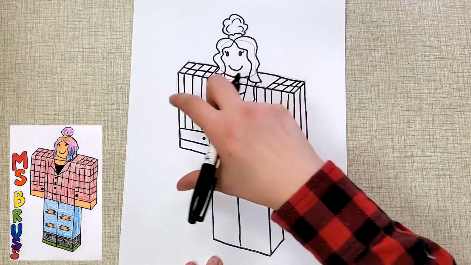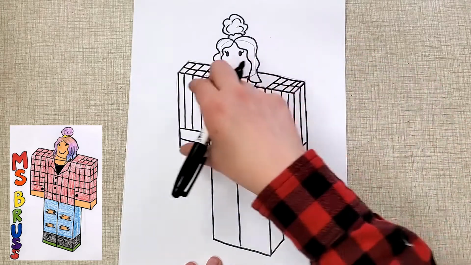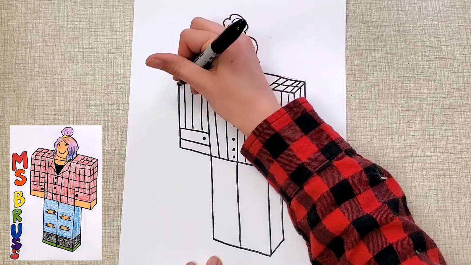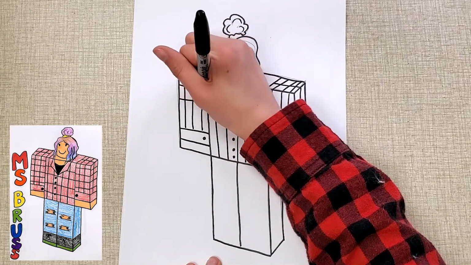Okay. For my lines that are horizontal, they are going to go with the angle of the body. So instead of going straight across, they are going to angle down.